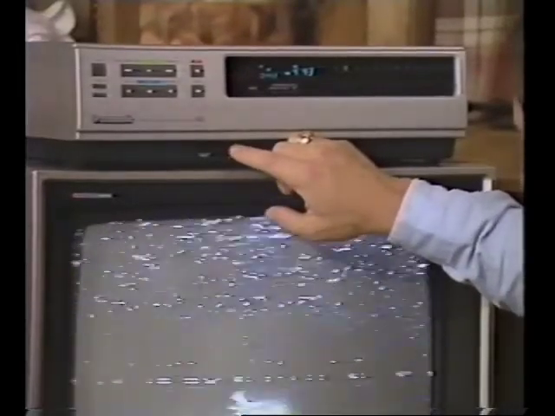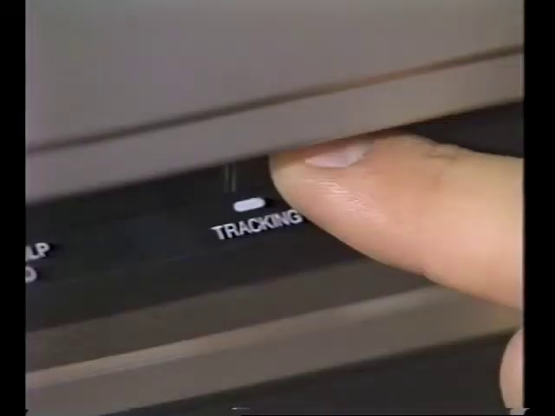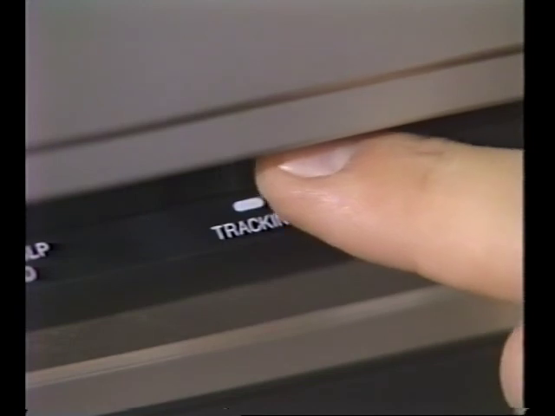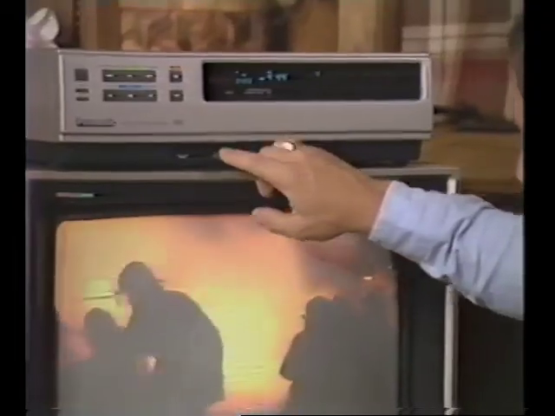Use of the tracking control on the VCR that is playing the previously recorded videotape will usually correct the tracking error. The tracking control on the VCR electronically aligns the tape's control track pulses so that the video head is aligned with the magnetic tracks of video information.